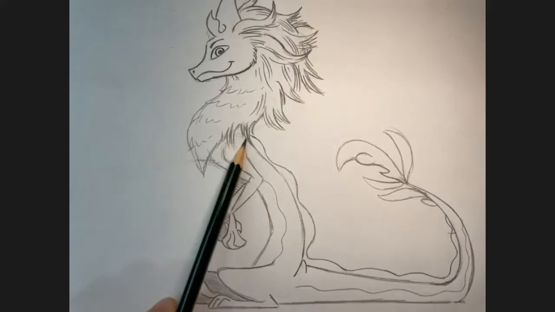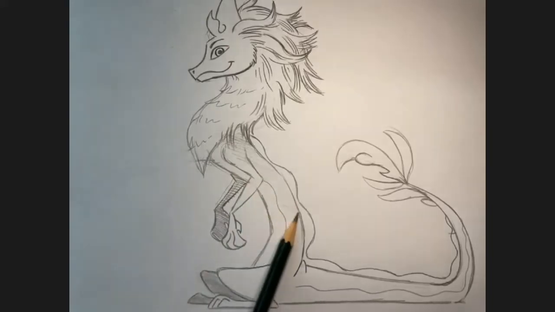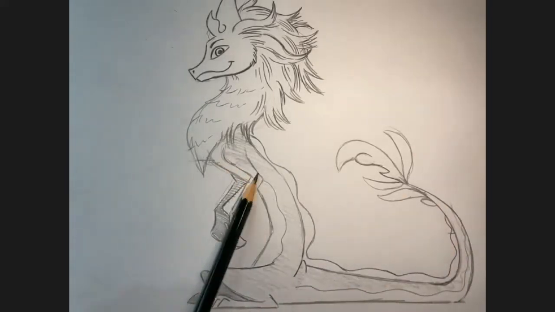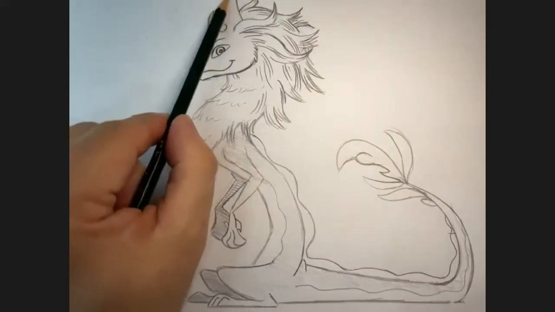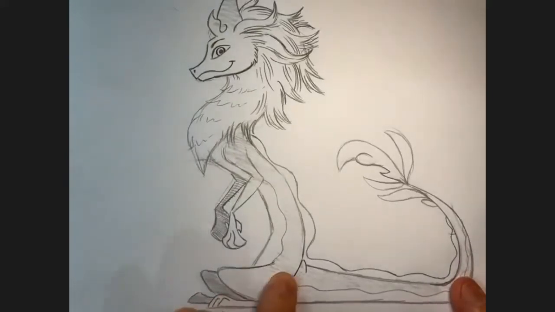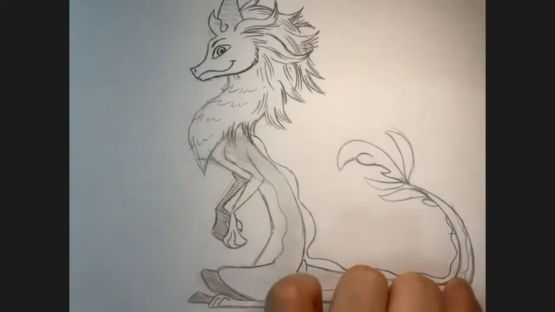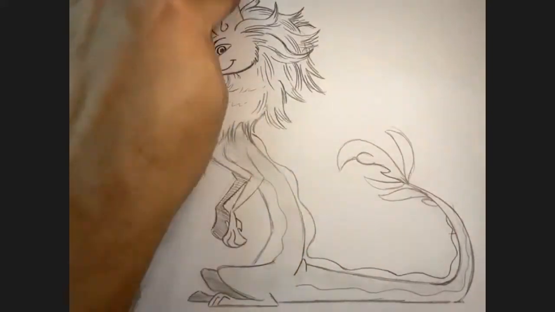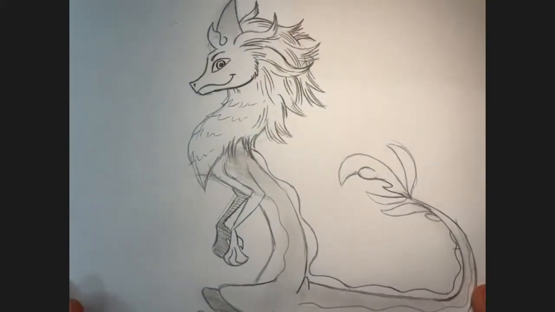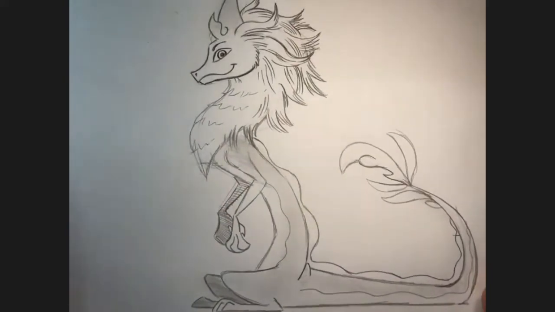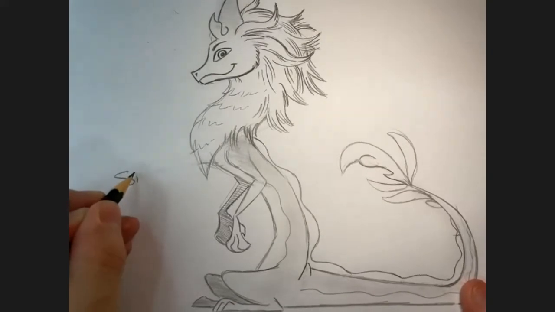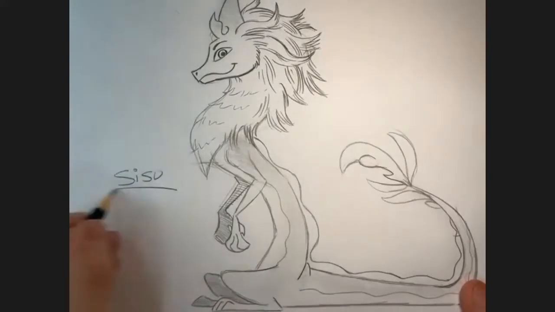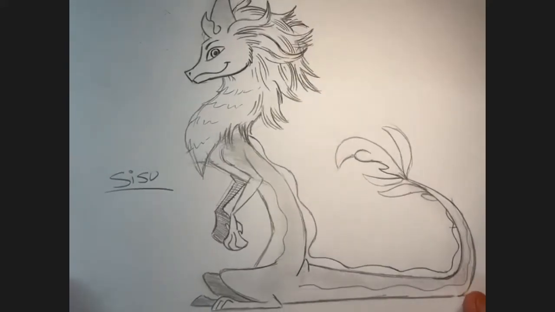If you wanted to, you could get a colored pencil or even just your lead pencil, and lightly shade her in. And her horn's a bit darker. But she does have little white lines through that as well, like a tiger stripe. There you go. That is Sisu. S-I-S-U.